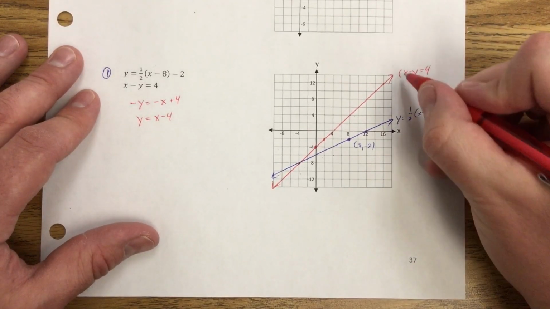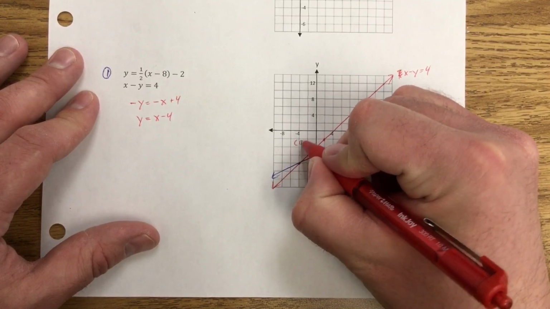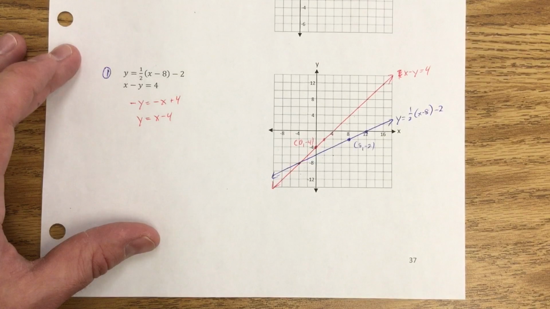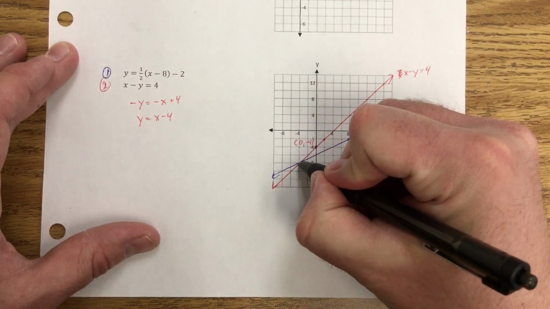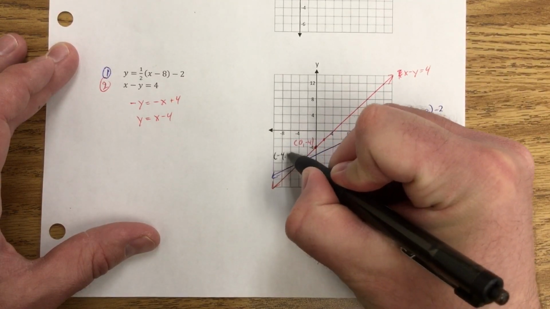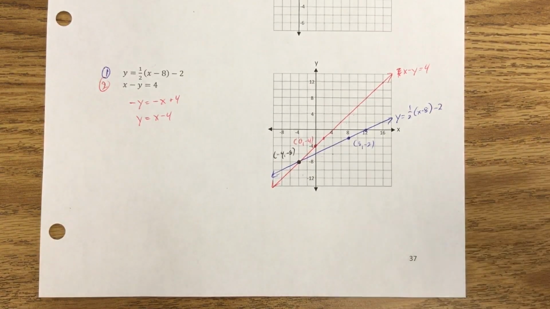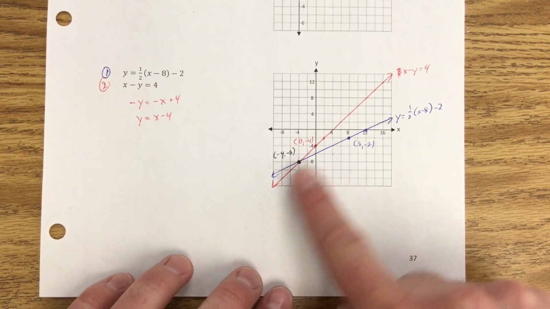Now we could always do a table of values as well to solve that. So this is at 0, negative 4. And we have our solution. This is equation 2, right here. It looks like it's an exact point. It looks like it is at negative 4, negative 8. Okay, that's what our solution looks like. We're going to hope or believe that it is at that point, but that is kind of our solution.